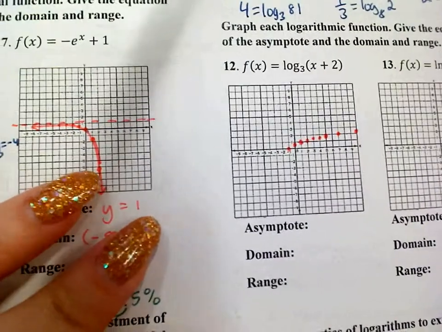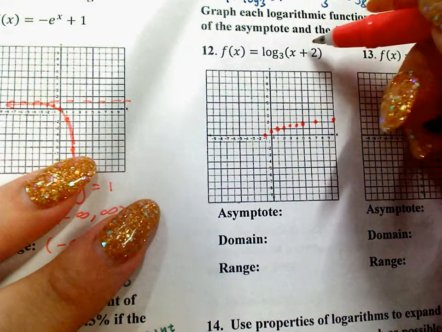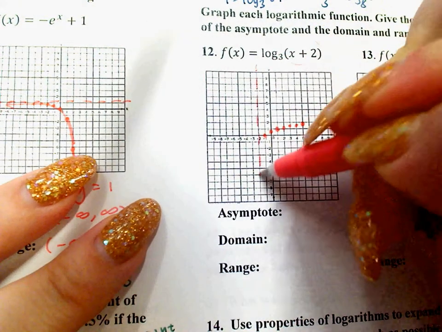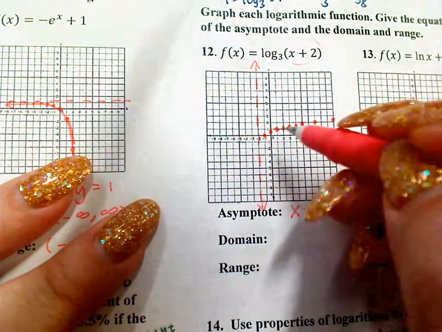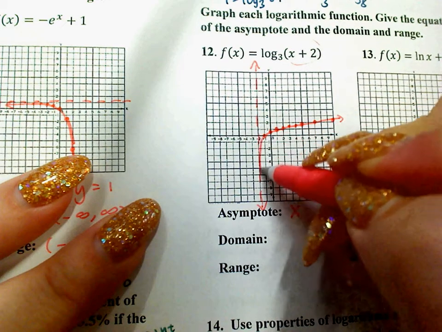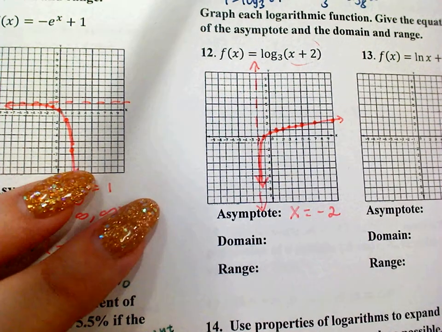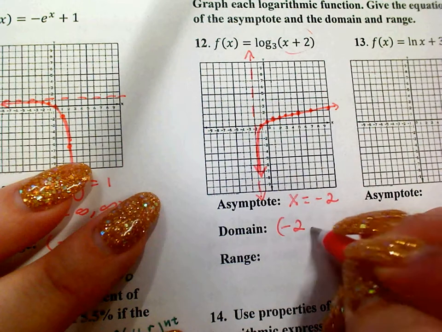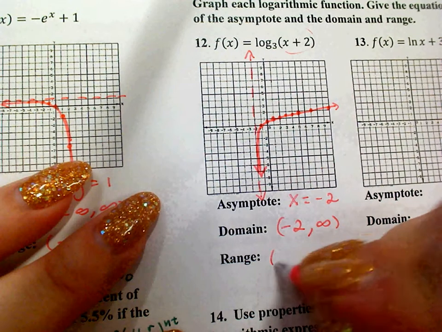Now, as far as the test goes for this, you're just going to be matching. But anyway, the graph goes to the left too. That means your vertical asymptote is at -2. So it is the vertical asymptote x equals -2. You've got this piece right here, and then you also have the tail, and it approaches the vertical asymptote, okay? So you got that piece of the graph. Domain is left and right. The farthest to the left it goes is -2, but it doesn't reach it, so it goes to infinity to the right, and then it ranges up and down. The lowest it goes is -infinity, and the highest it goes is infinity.